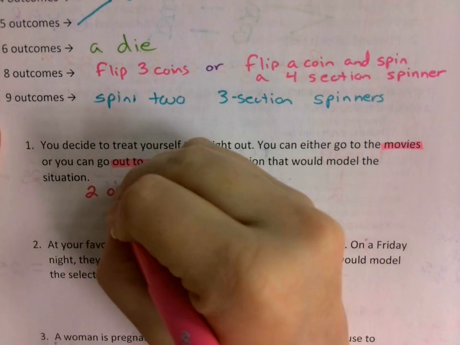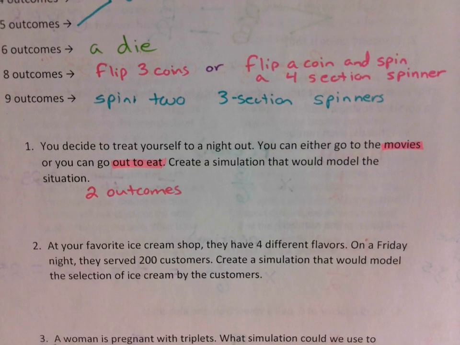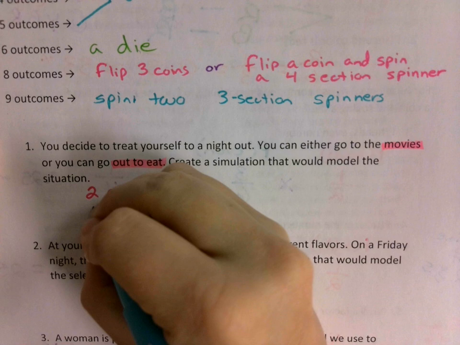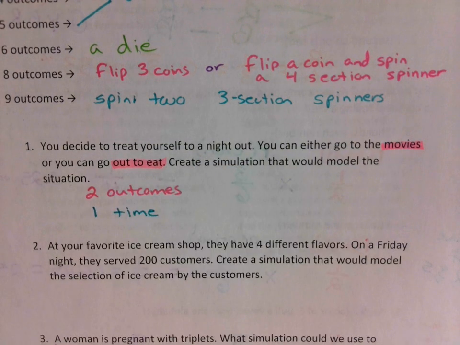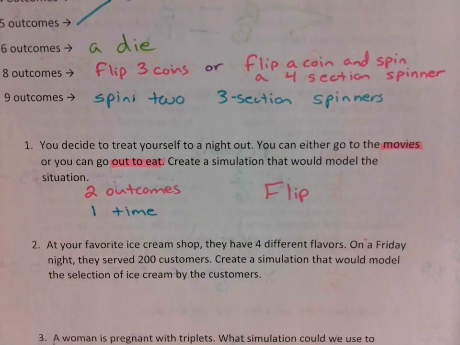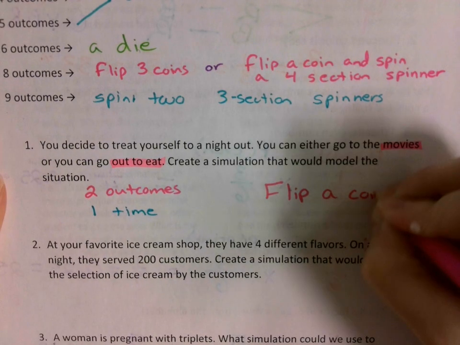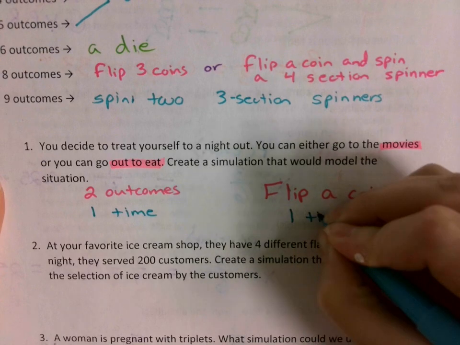How many times are we doing this? Just once. We're going to just do this one time. So 1 time represents the trial. How often we're doing that is going to represent a trial. So in this case, what we would do is we would say we are going to flip a coin, because a coin has 2 outcomes. You're going to flip a coin 1 time.